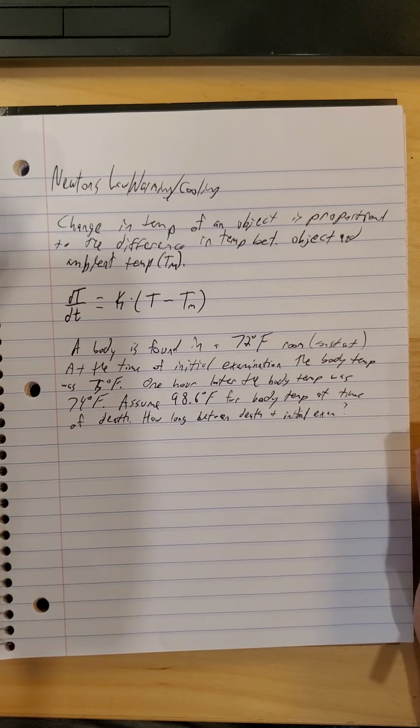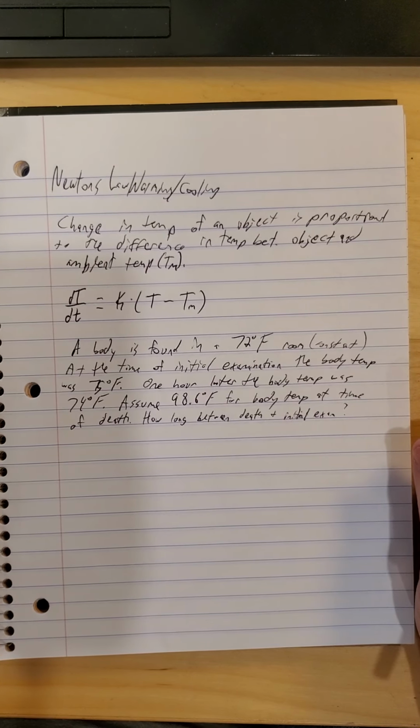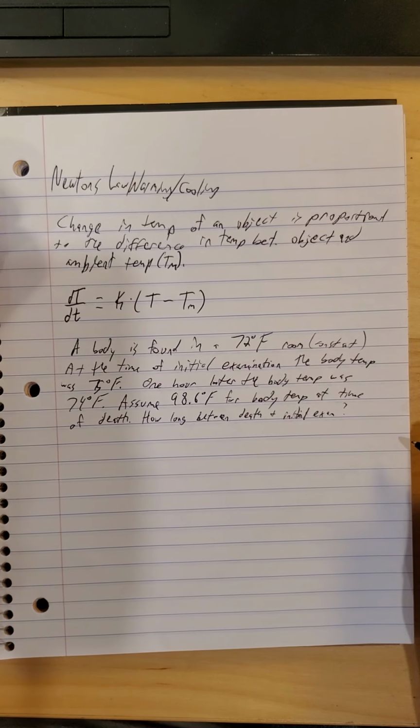So we want to know how long it was between the death and the initial exam. How long until the body was found, basically.